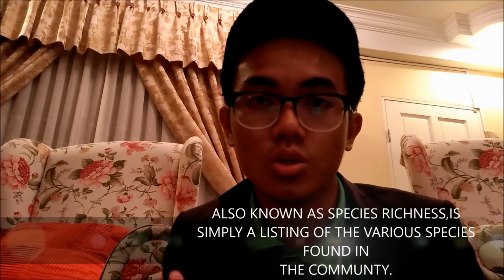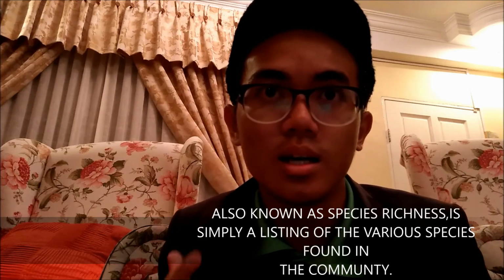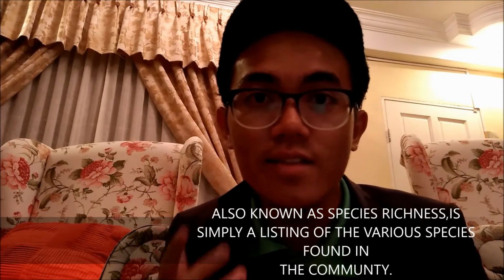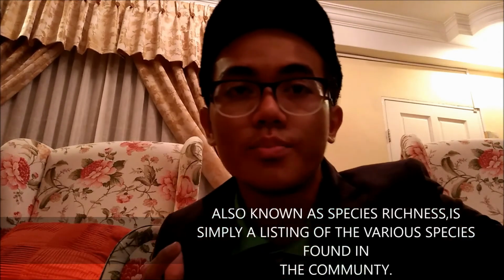Species composition of a community, also known as species richness, is simply a listing of the various species found in that community. For example, tropical forests and coniferous forests. These two forests, or these two communities, have different types of species that live in them.